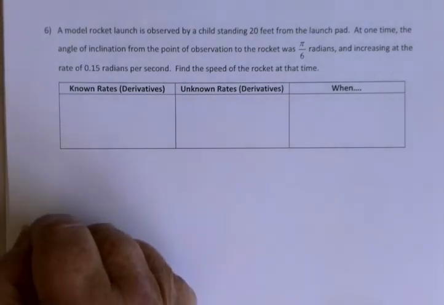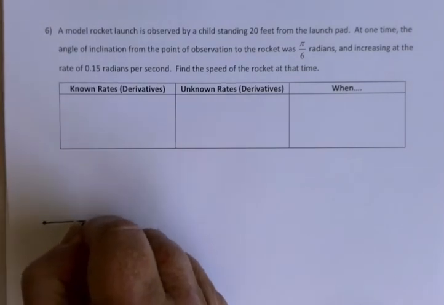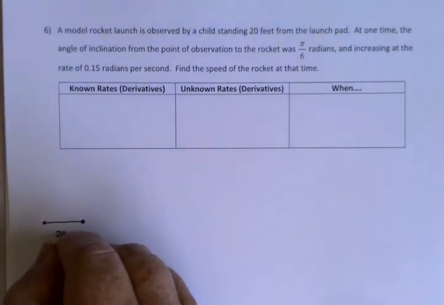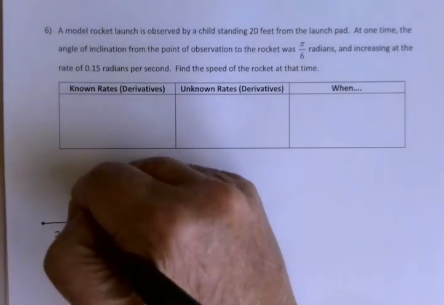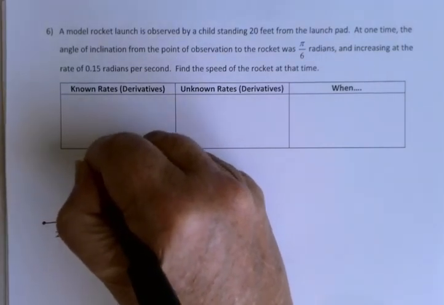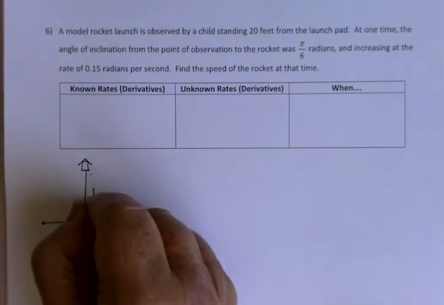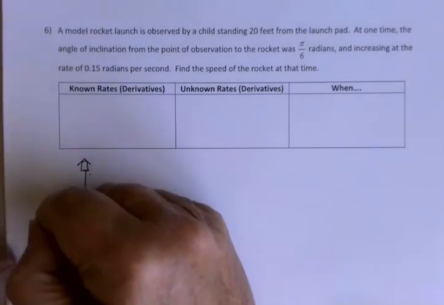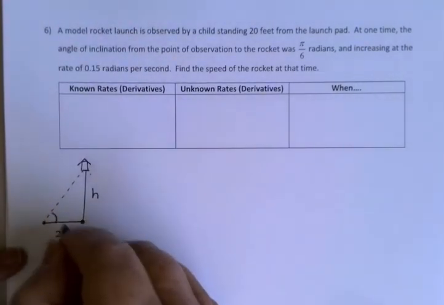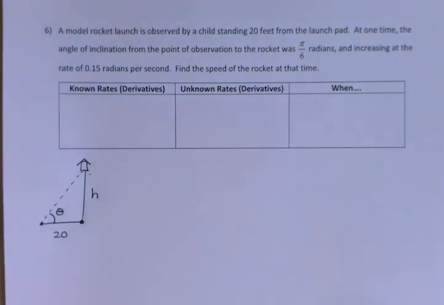So, you may kind of remember this basic setup from the last unit. We've got our observer, our child in this case, standing 20 feet away from the launch pad, and our rocket going up in the air. This distance doesn't change, but the height of the rocket does, so I'm going to call that h. And the observation angle will also change as the height increases, so we'll label that as theta.